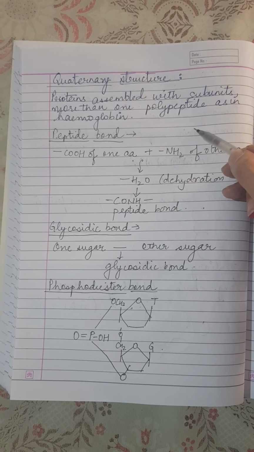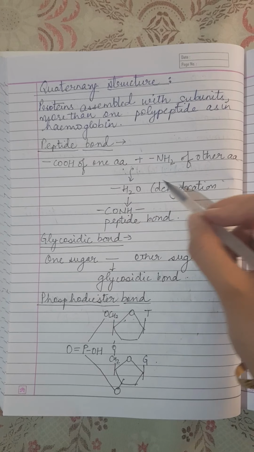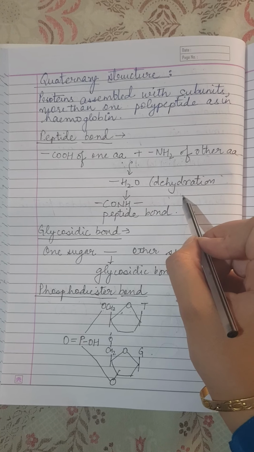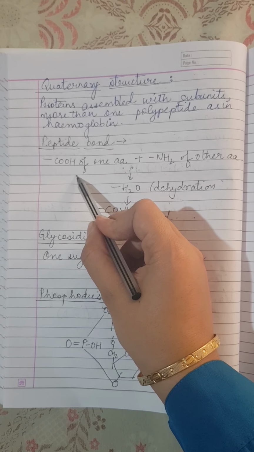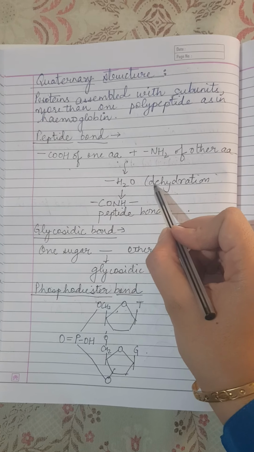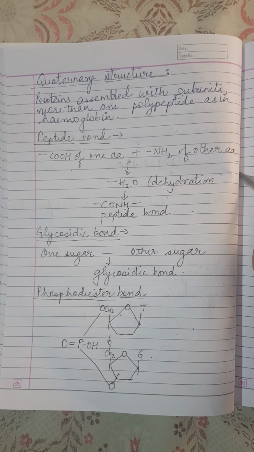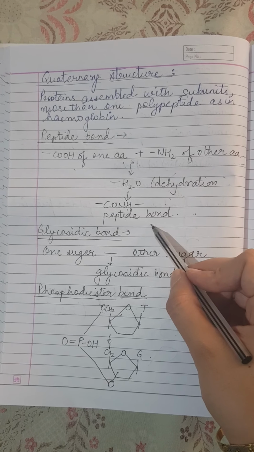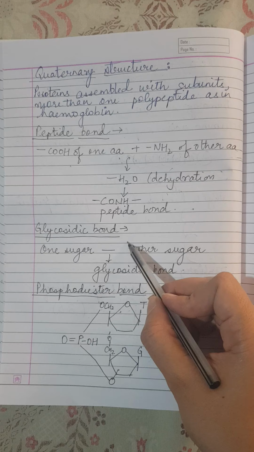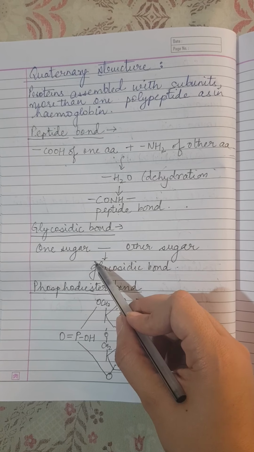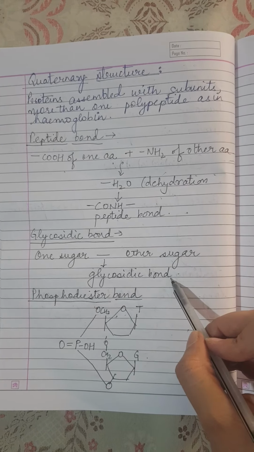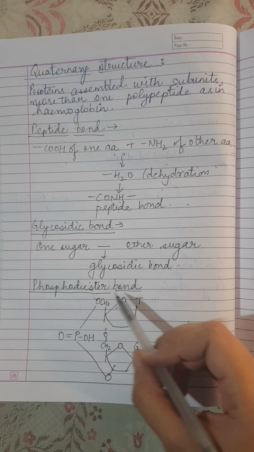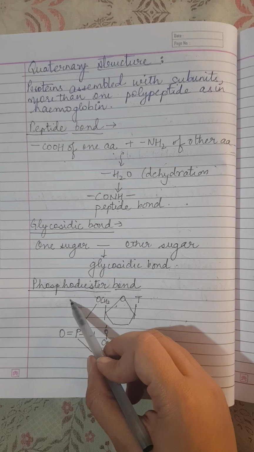So these structures contain certain bonds which are called peptide bonds, which is formed by dehydration. Basically, there is loss of water when the carboxyl group of one amino acid reacts with the amino group of the next amino acid in the peptide chain. So it forms a CONH bond, which is called a peptide bond. Next is the glycosidic bond, which is formed when one sugar reacts with another sugar. Next is the phosphodiester bond, in which there are two ester bonds with the phosphate group.